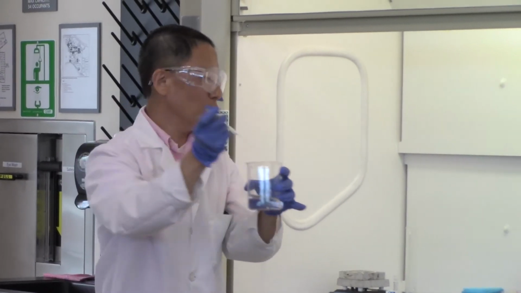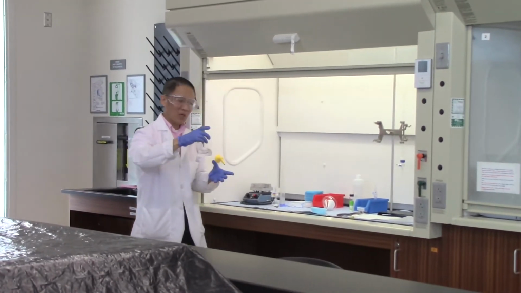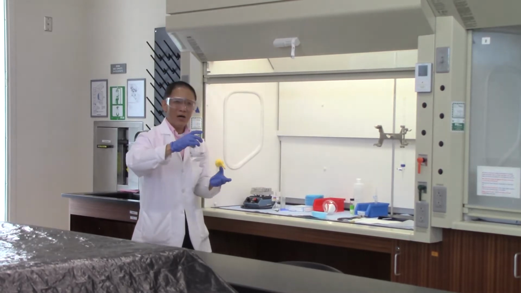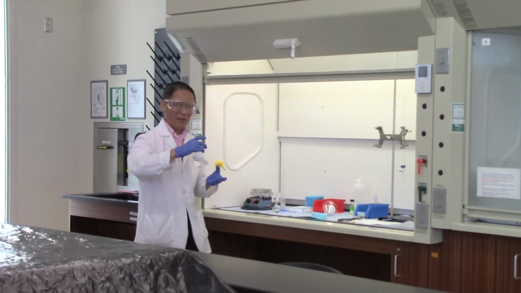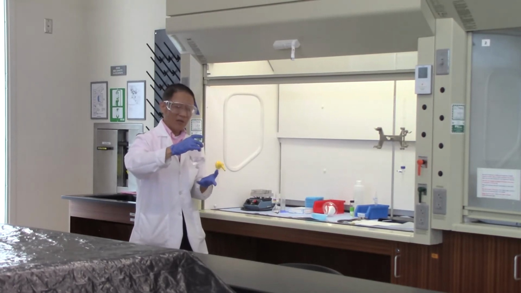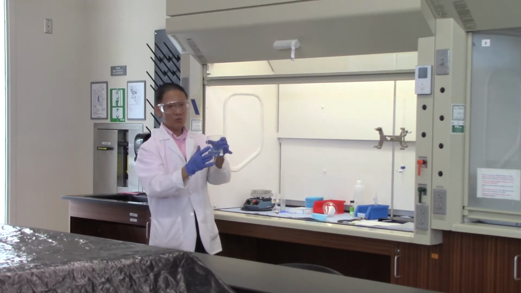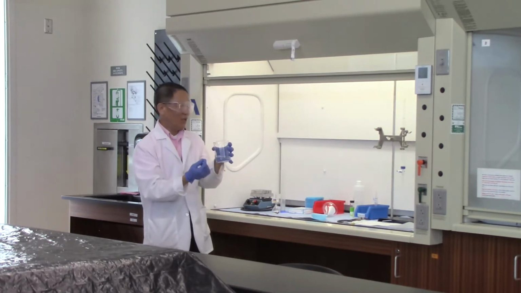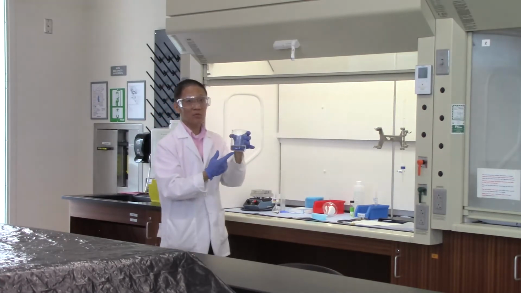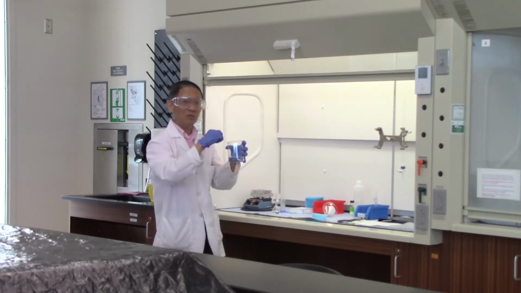Once we have the sample in there, we want to use a glass rod. Sometimes, when you work in the lab long enough, you will see the lab personnel just shake the beaker like that to try to dissolve the sample. This is to dissolve all of the sample into the water solution. Now remember, this is sodium sulfate with impurity. Everything is supposed to be dissolved into the water.